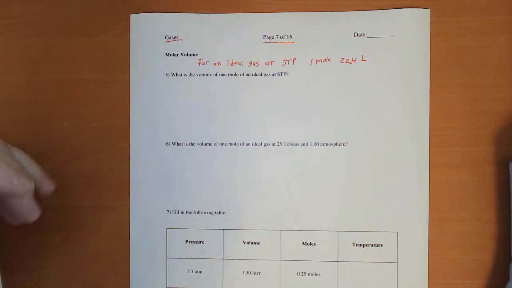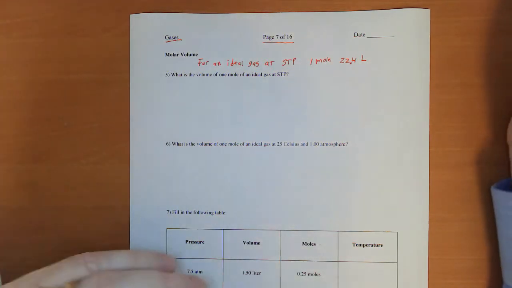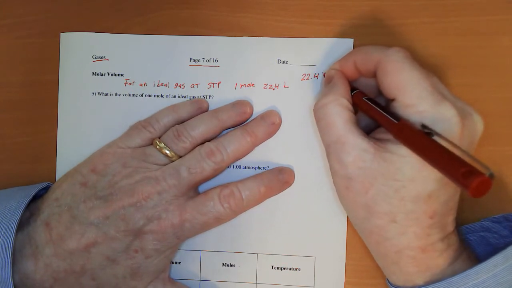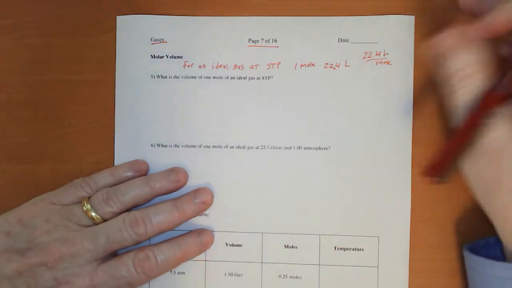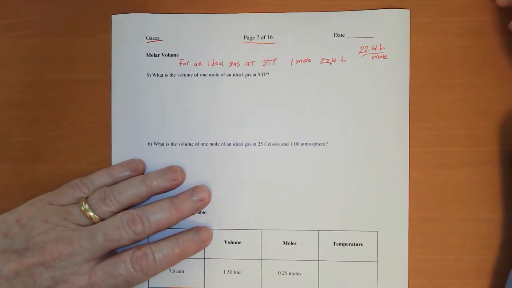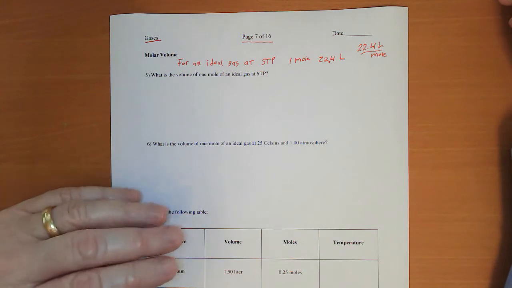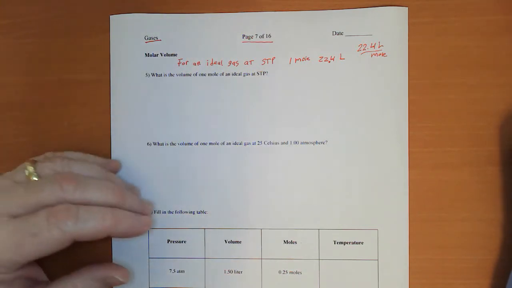Okay? So it became somewhat of an easy conversion factor to use, to write it out as 22.4 liters per mole. I have a little bit of an issue with doing that because it only holds at STP, and we really don't often work at STP, okay? So it's not good for much of anything except homework and test questions, okay?